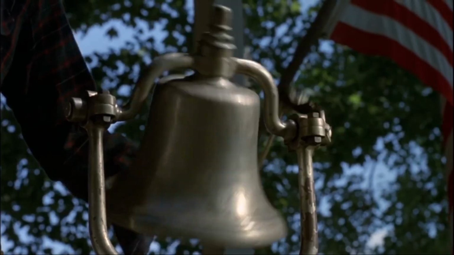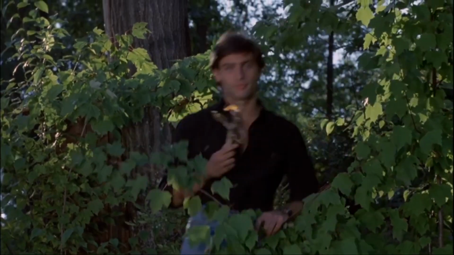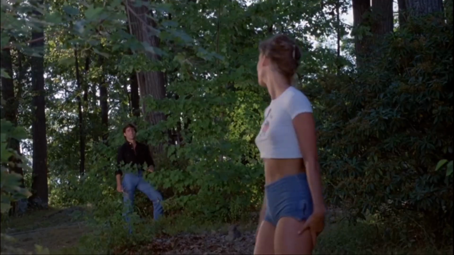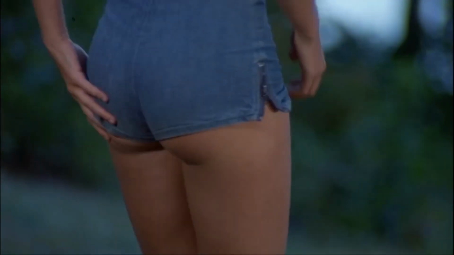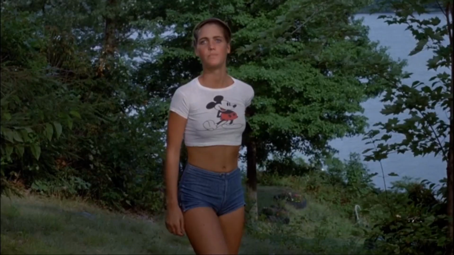A bell is being rung and we're introduced to Paul, who's the owner of the new camp, and who's going to be training everyone who's there. He's ringing the bell to gather everyone together for a meeting. We then meet Scott, a pretty boy counselor, who's being a perv and checking out Terry. He uses a slingshot to shoot Terry in the butt cheek with a pebble. Yeah, this guy gets all the girls.